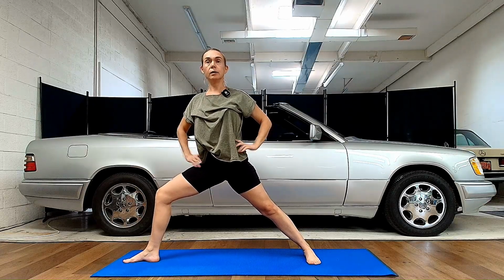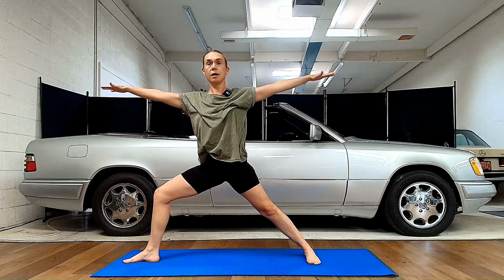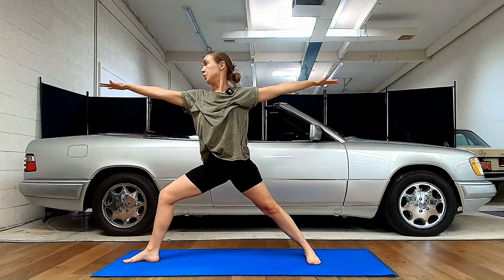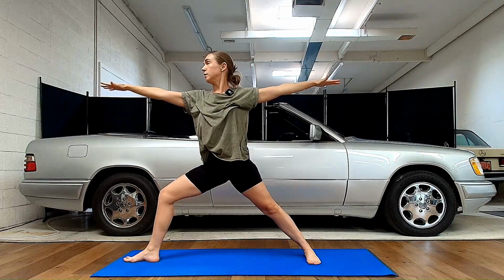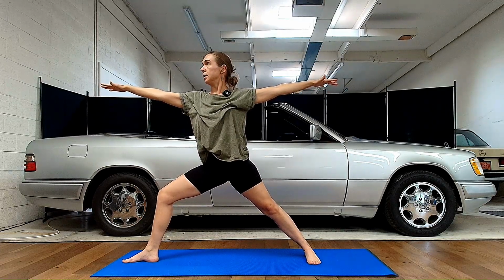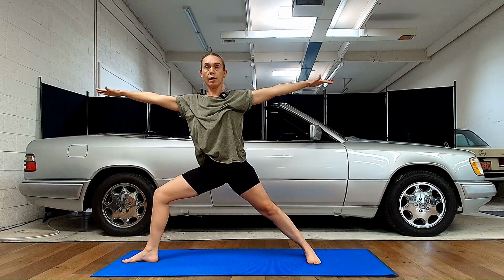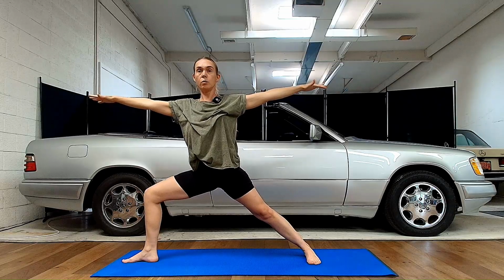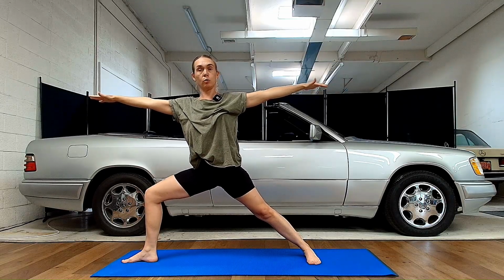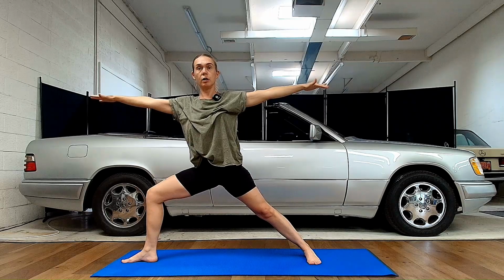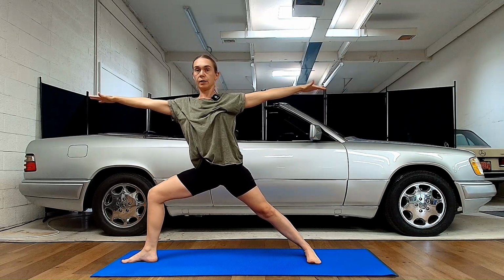Good. Inhale. And then arms to the side. Exhale. Now turn the head and look away with your right fingers. Inhale. Exhale. Stay. Take a deep breath in. Breathe out. Now, when you bend the front knee a little bit deeper, you will feel a little bit of deeper stretch here. Engaging through the core nicely here.